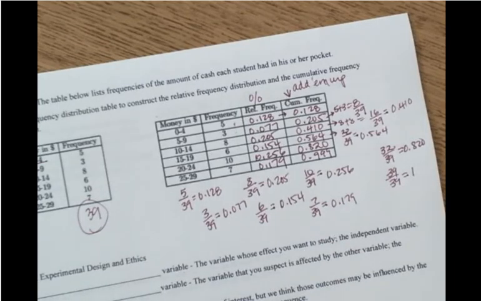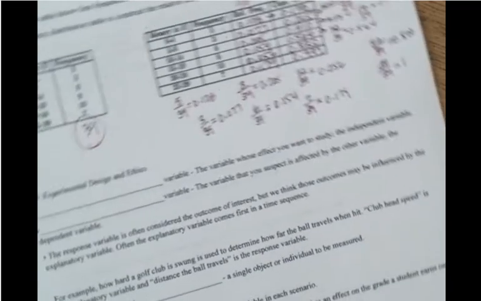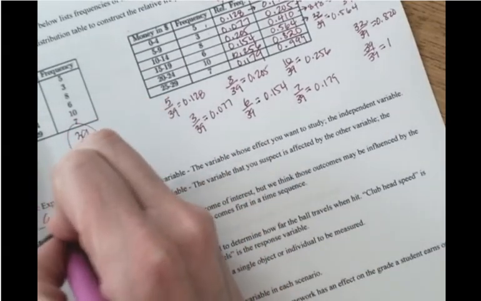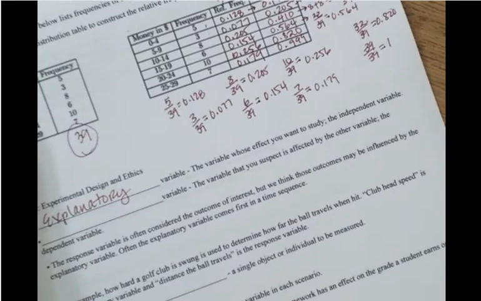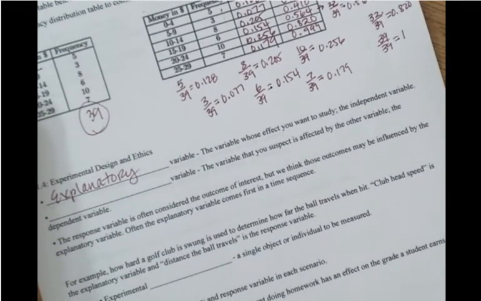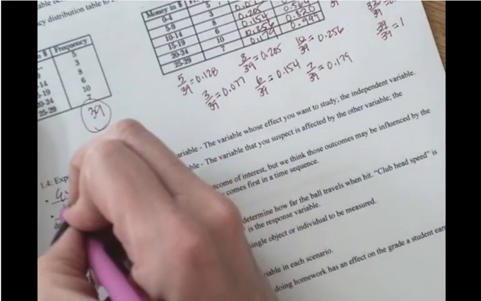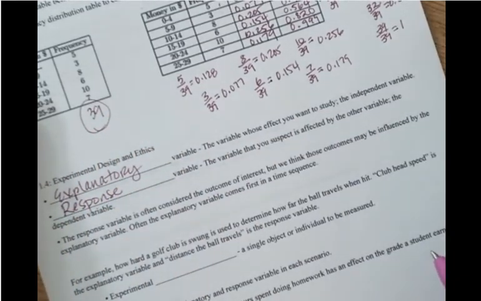All right, in 1.4, it talks about experimental design and ethics. So we, again, have 2 types of variables we need to discuss. 2 more vocab words for you. The first one is an explanatory variable. The variable whose effect you want to study. It's the independent variable. And then you have the response variable. The variable that you suspect is affected by the other, okay?